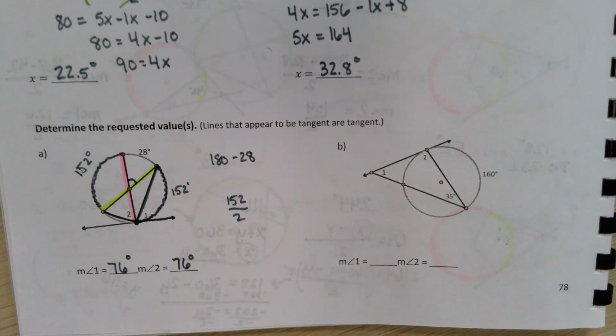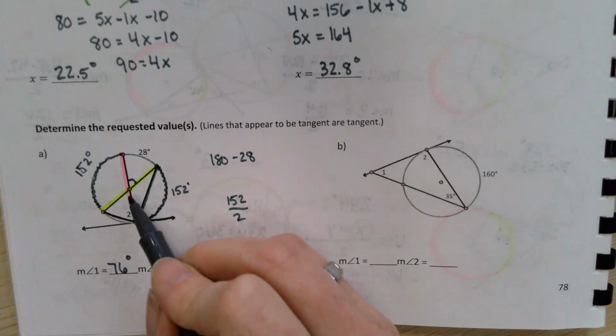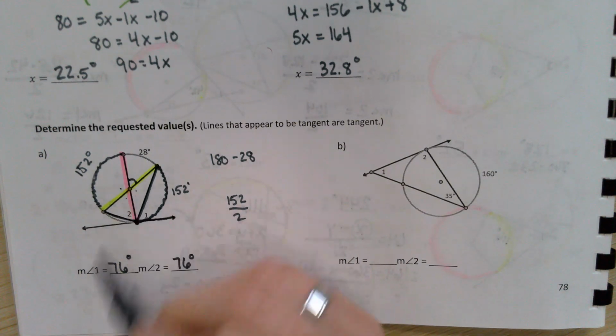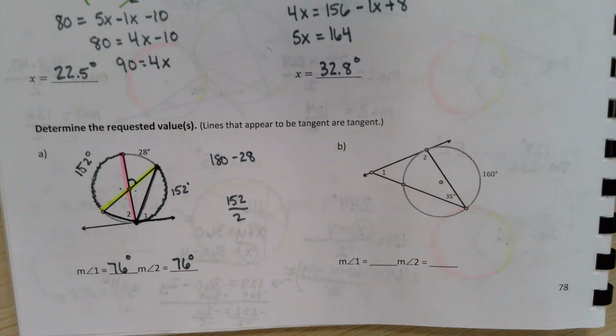76. There are lots of other ways you could have done that problem too, using some of these central angles or even isosceles triangles to help you out. So if you thought about doing it a different way, that's just fine. You should end up with the same answers either way.